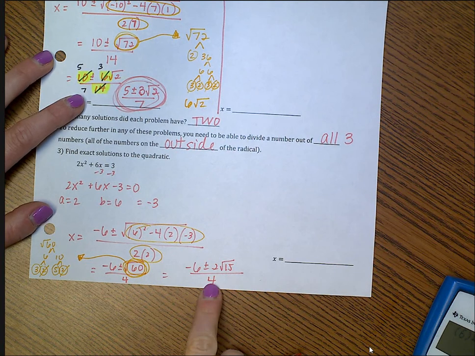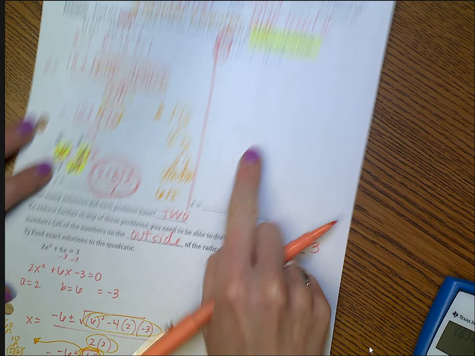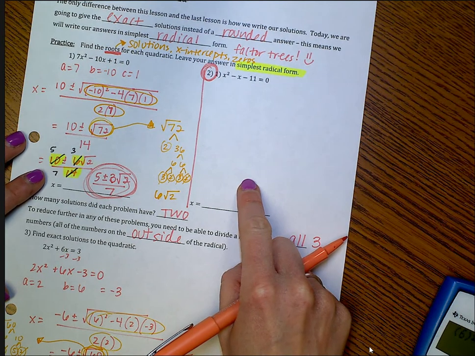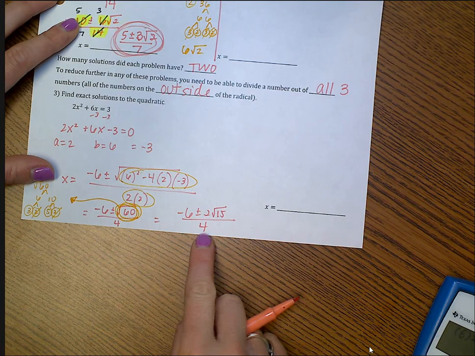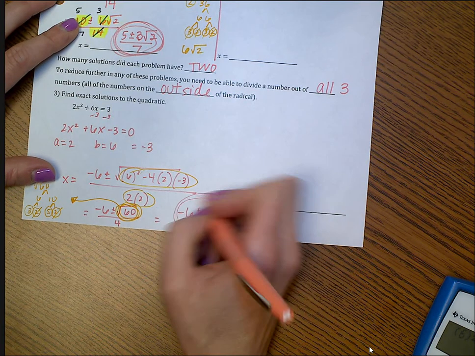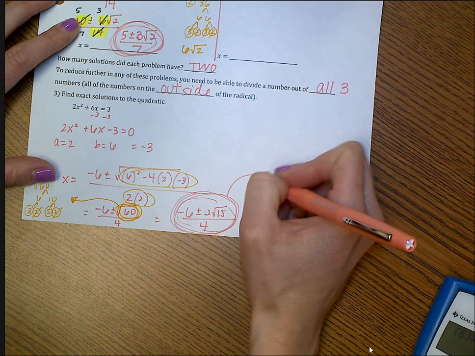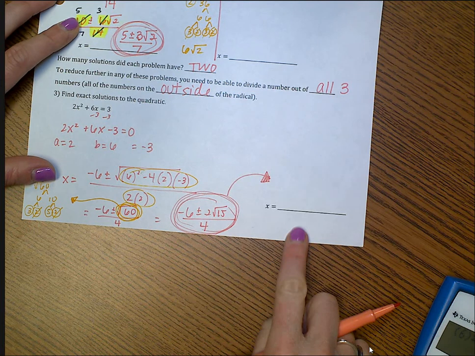Here's an example. I will tell you right now, the number 2, the one you do, you can't reduce it at the end. You just leave it. This one can be reduced, so I want you guys to finish that. Okay, show me how you would reduce that. Write your answer here, and I'm going to check that tomorrow.